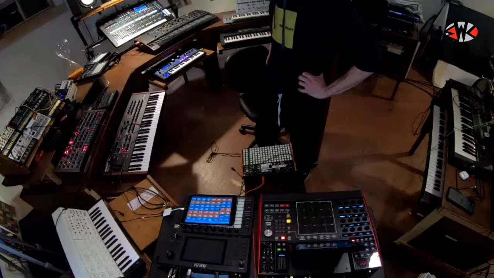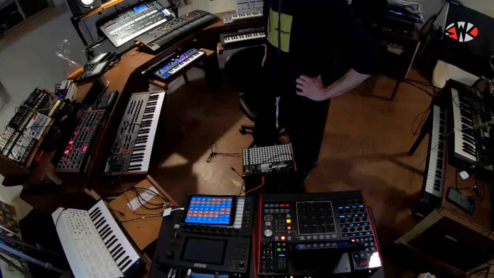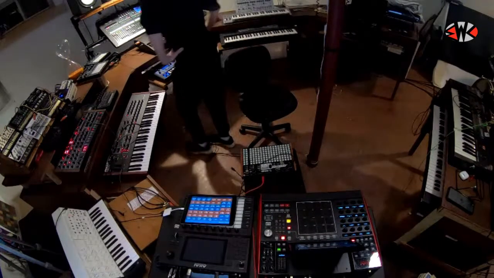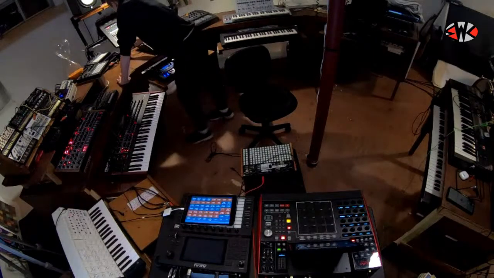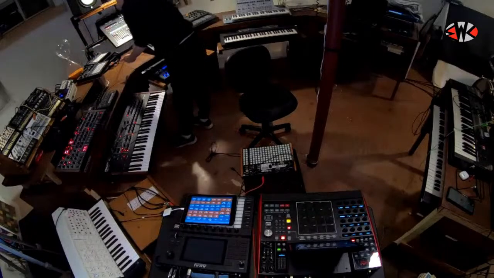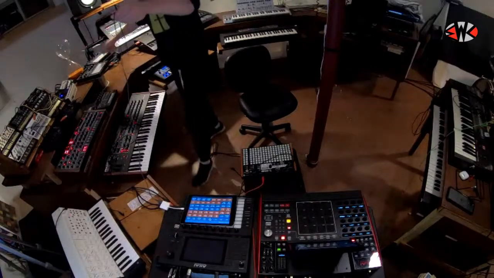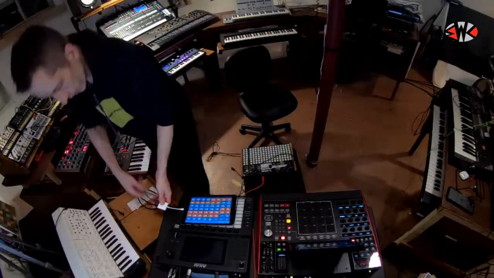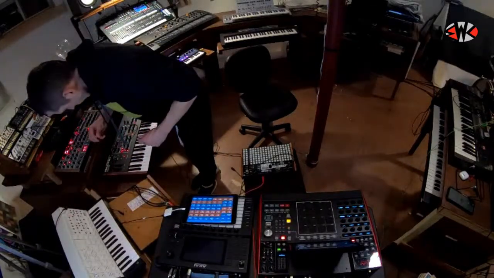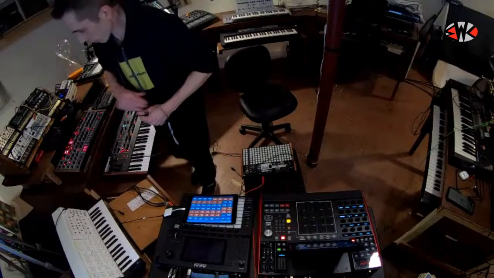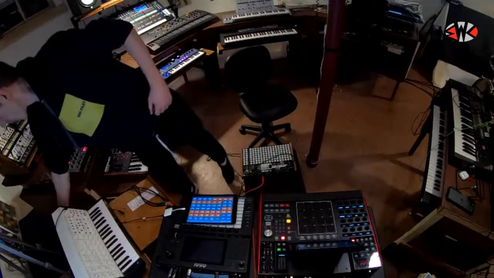So, I wonder if I can use the secondary. I'm going to try to use the secondary USB port here. This is the one I normally use to change things within the Mio.